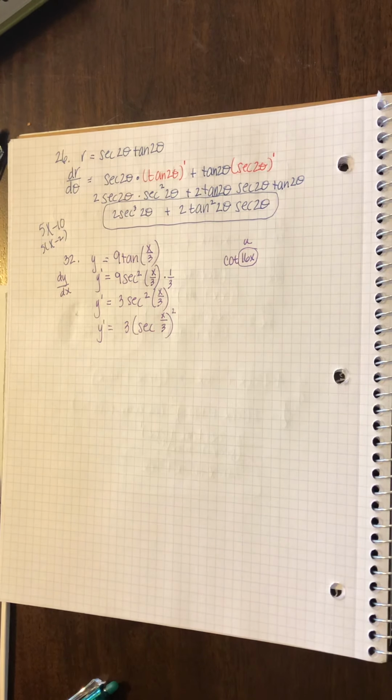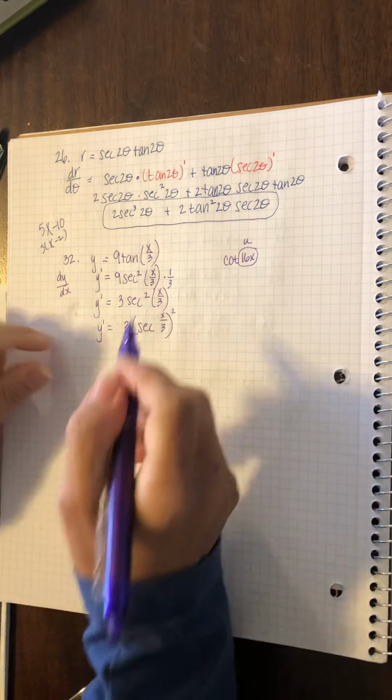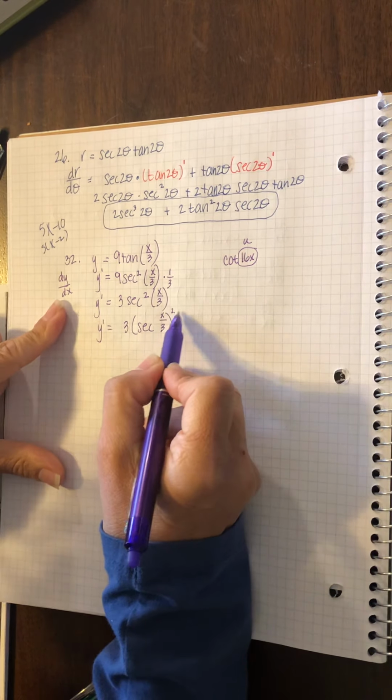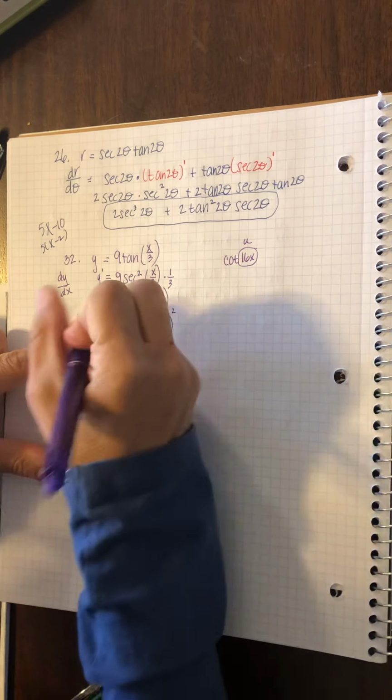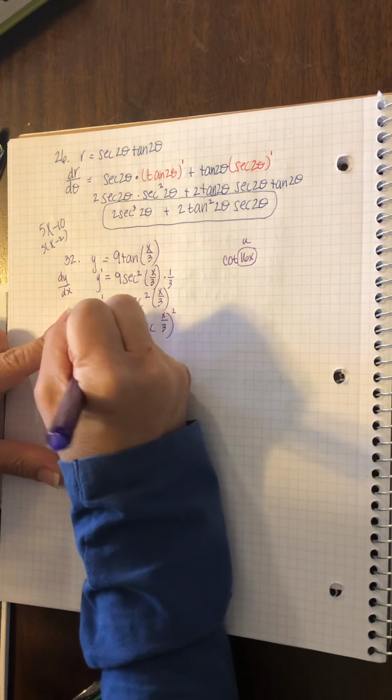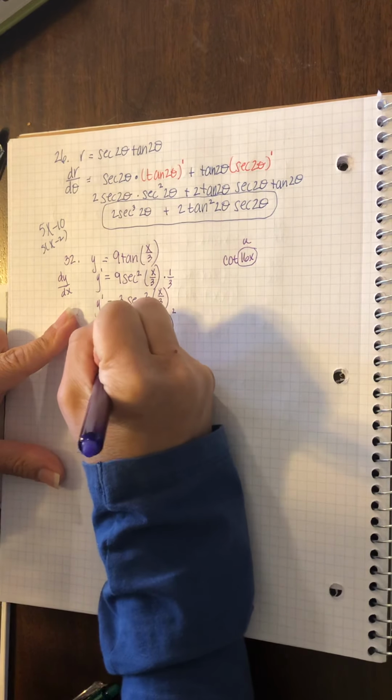That's just going to make it a little bit easier for me. Okay, here we go. Power rule. 2 down in front times the 3. Maybe I should write that out. 2 times 3.